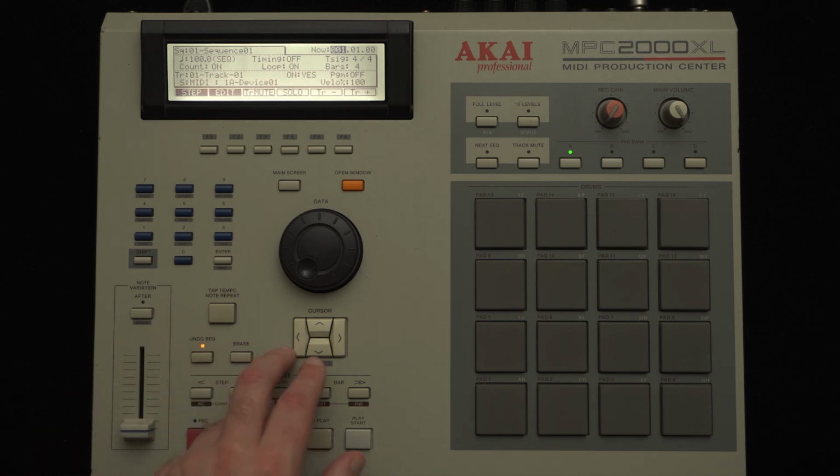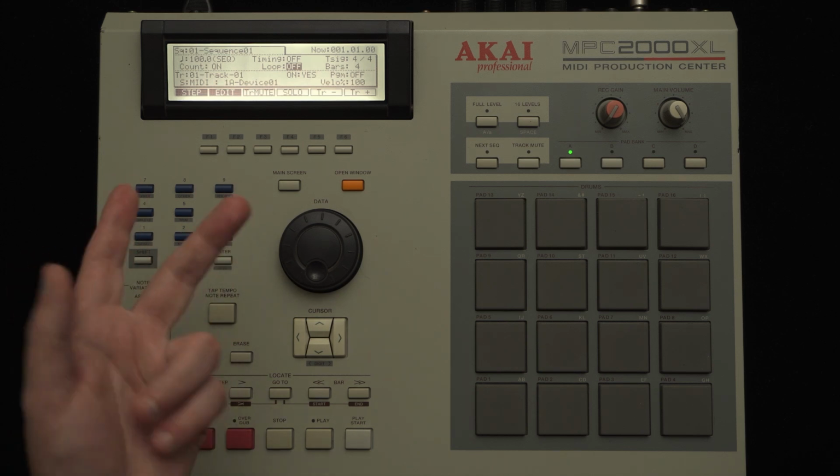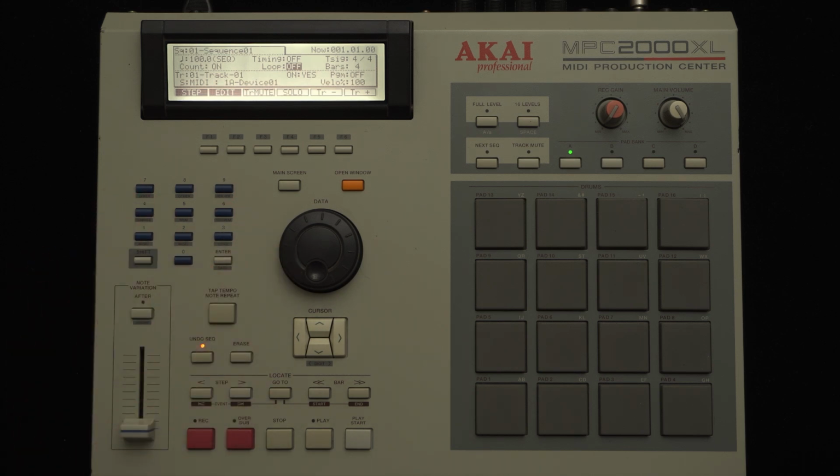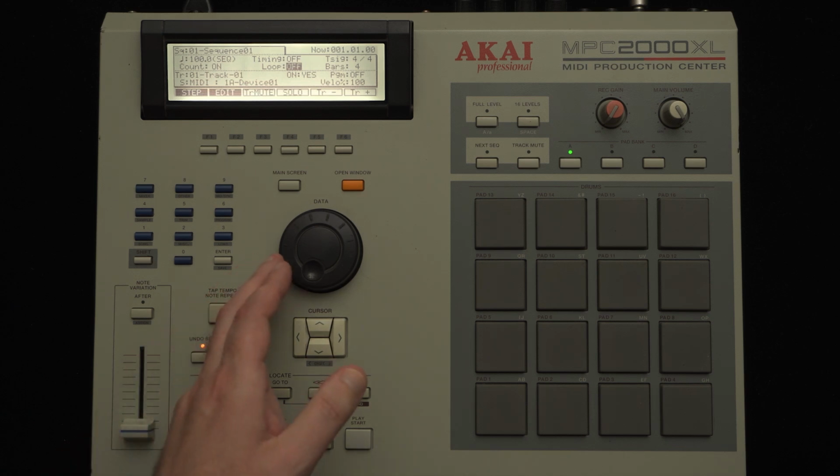And if loop is off, then recording or overdub record will keep recording until stop is pressed, regardless of the predetermined length of bars that's in your current sequence. Your loop option is on by default, and that can be toggled off with your data wheel, like I just did.